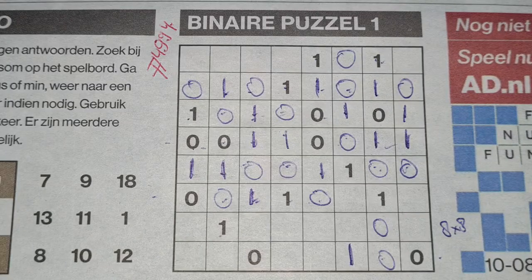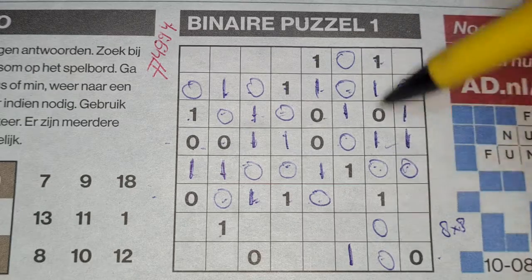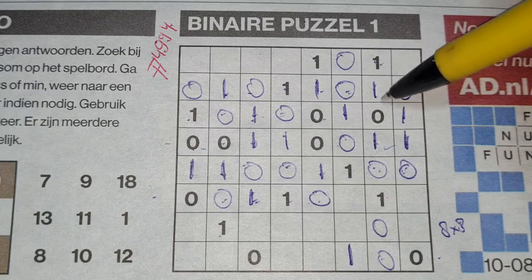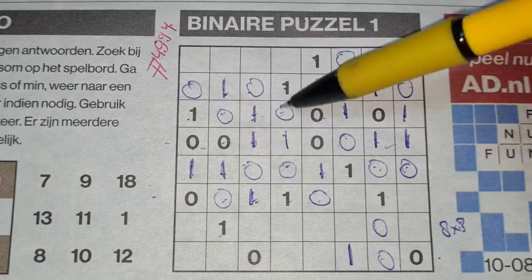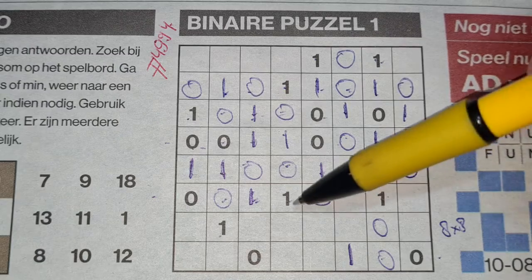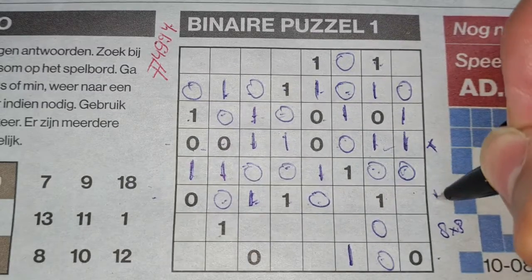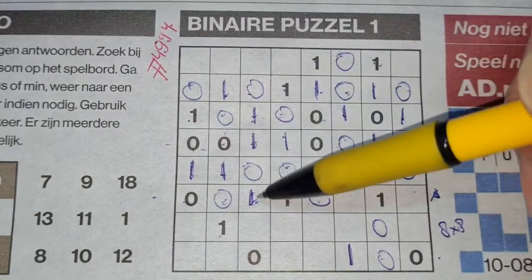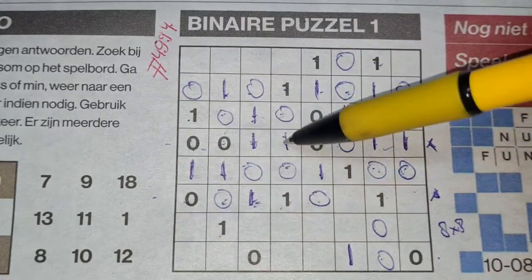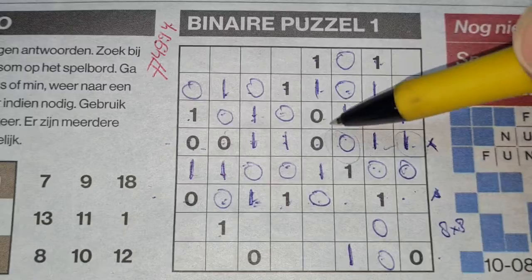Then we need to think. We have 1 column here. Double 1, no. And we have 1, 2, 3, 4 rows, completed rows. But how about this row and that row? 1, 1, 1, 1. Sorry, again. 1, 1, 1, 1, empty box. 1, 1, empty box. So we need to switch those 2 digits.